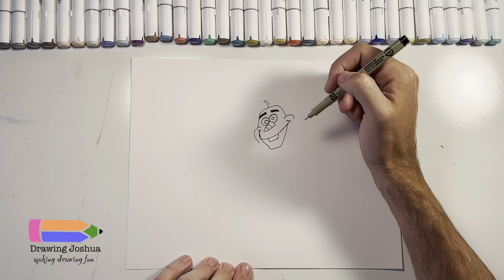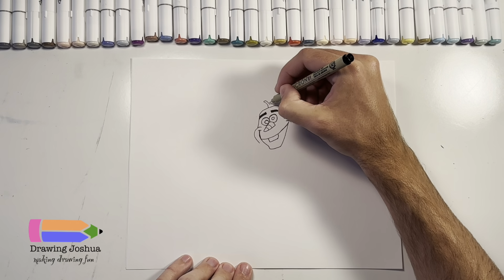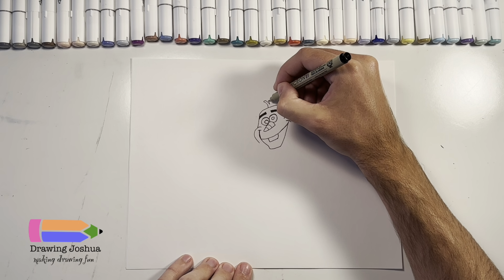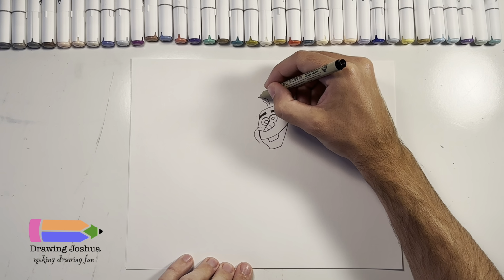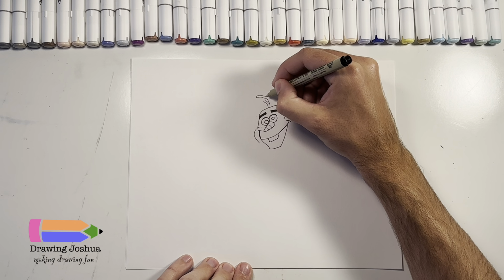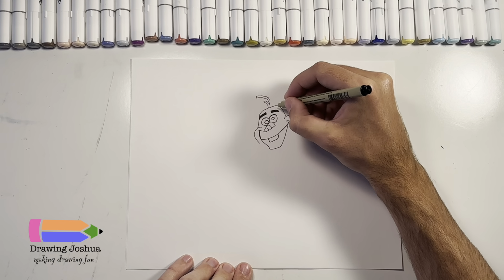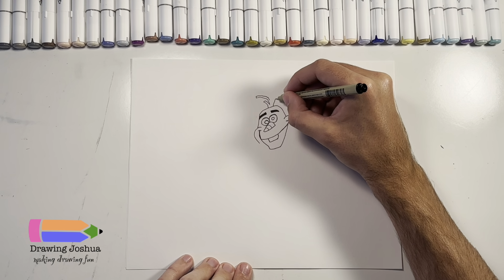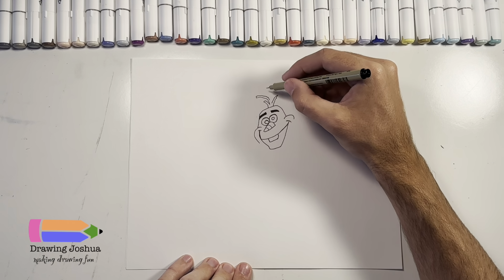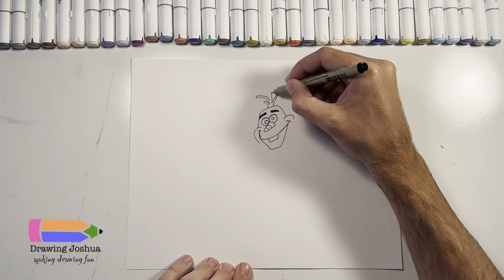Now let's go ahead and finish his hair a second. Okay. So we'll draw another stick. Remember, these are sticks, so they're not straight lines. You can make them straight if you want. Every stick is different. I might even just do another one like this. And maybe let's do another one here.